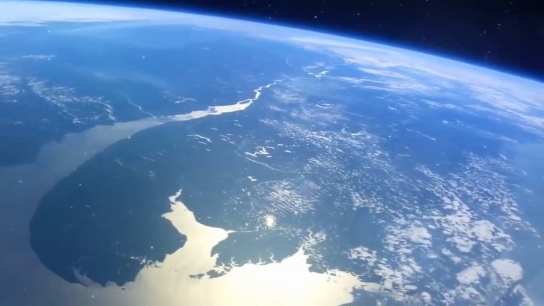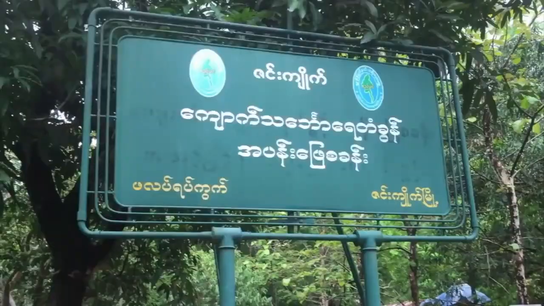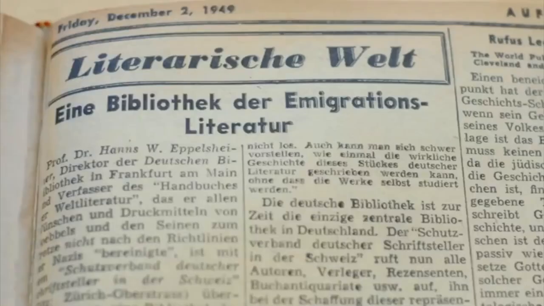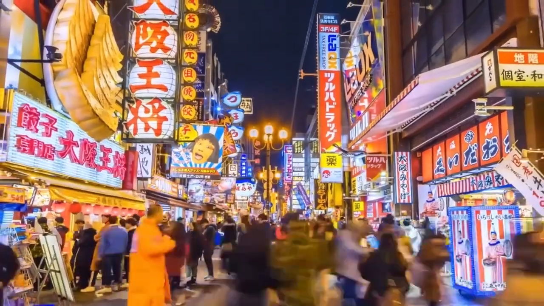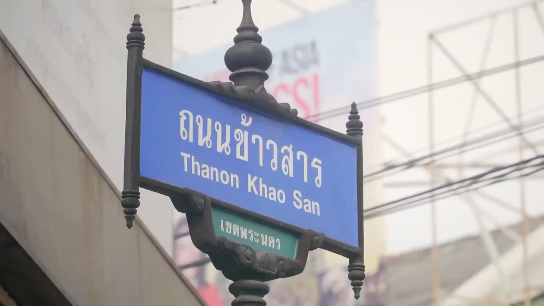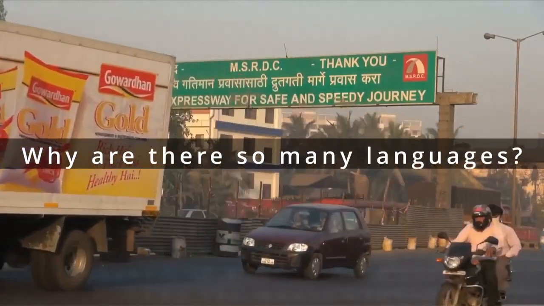Our world is full of many different languages. Old, new, global, local, logographic, alphabetic, alive and kicking, and totally extinct. There are about 200 countries in the world, but linguists estimate that there are as many as 7,000 languages. So, why are there so many languages?